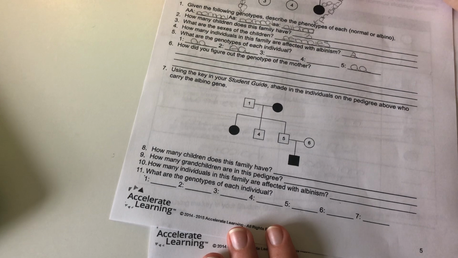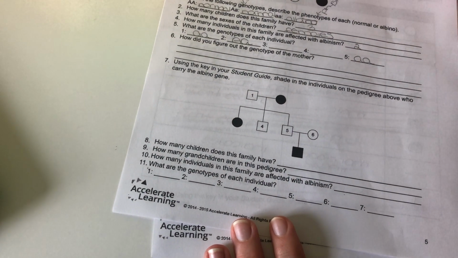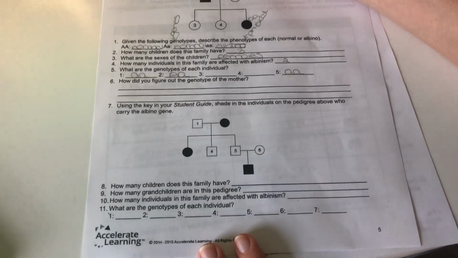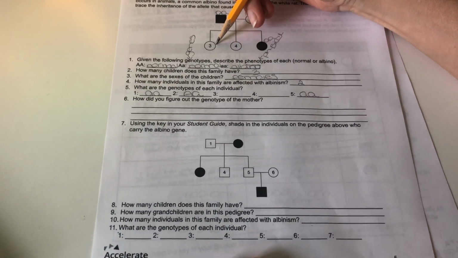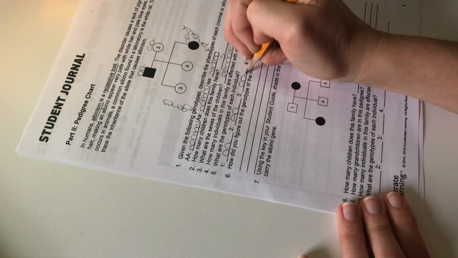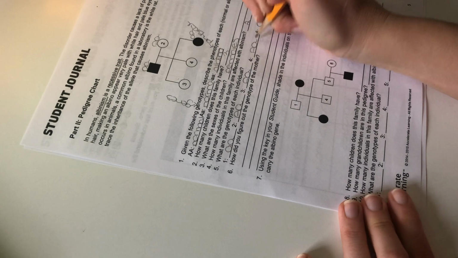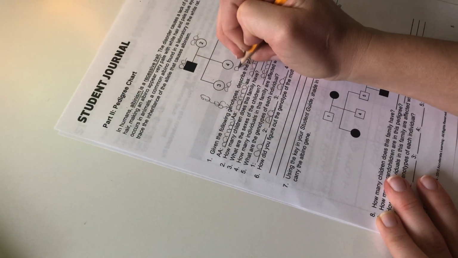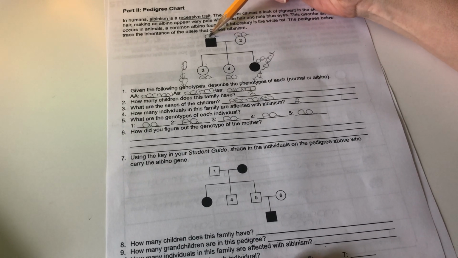And then children 3 and 4, they could only have gotten a little a from their dad, and then they didn't get a little a from their mom, or they would be albino, so they had to get the big A. So 3 and 4 are both big A, little a. So I'll just write their genotypes in there. Okay, so remember they get 1 from the mom, 1 from the dad.